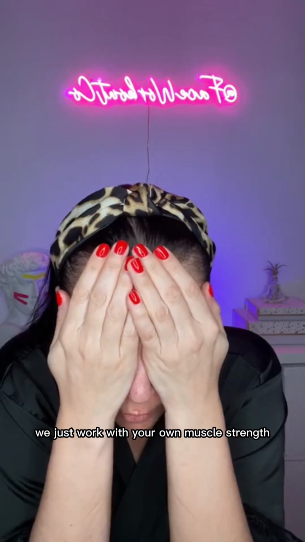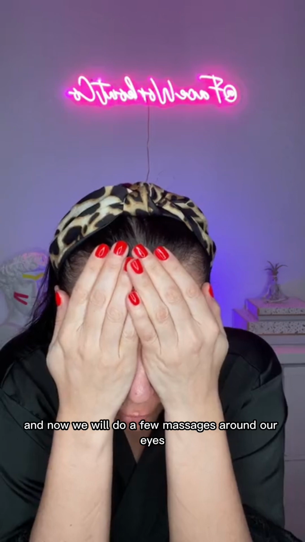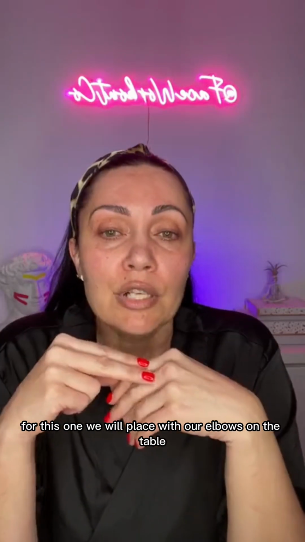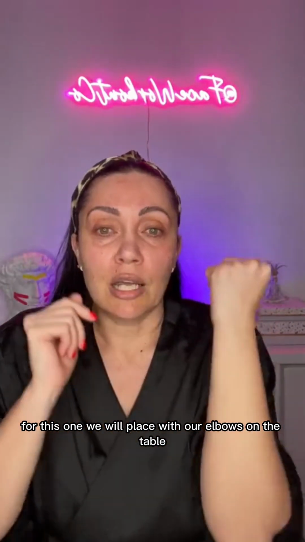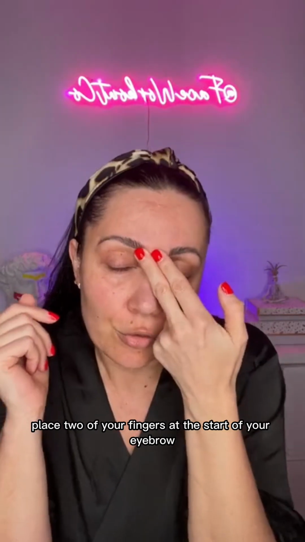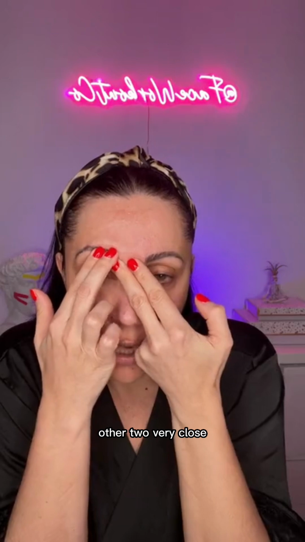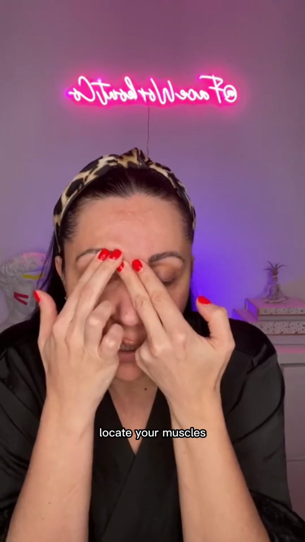We just worked with you on muscle strength, and now we will do with you massage around our eyes to improve our lymphatic and blood circulation. For this one, we will place with you our elbows on the table. Place 2 of your fingers at the start of your eyebrow, other 2 very close. And now with circular motion, locate your muscle.